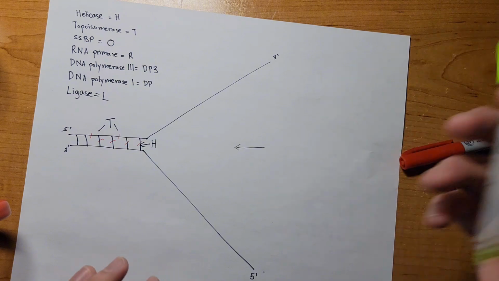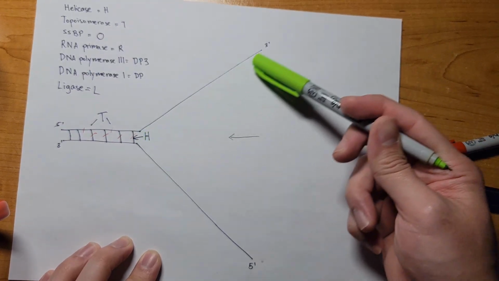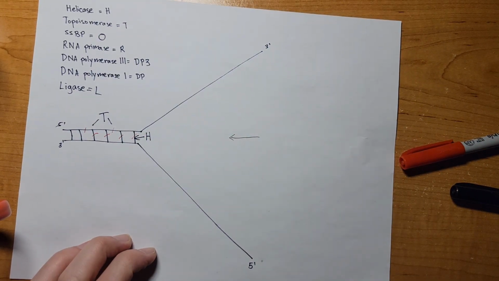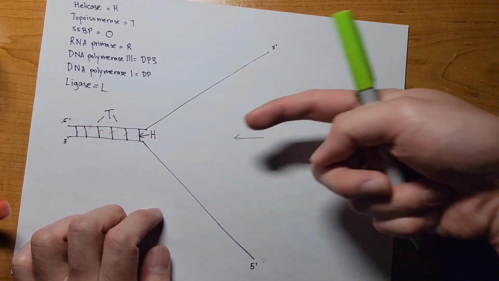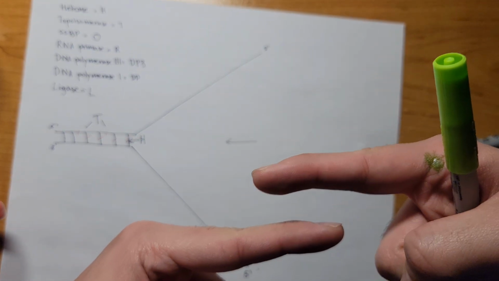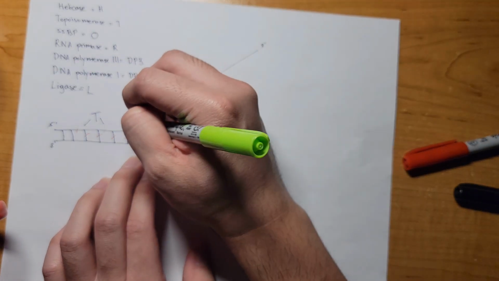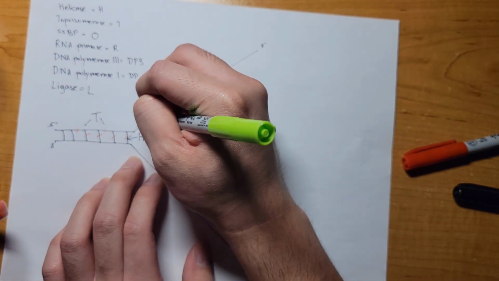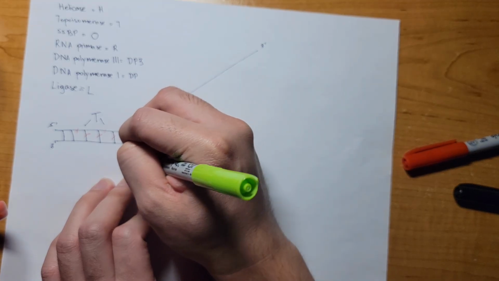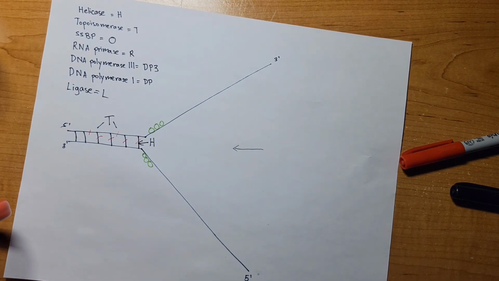So you notice that this part of the single strands is open, right? There's a chance that they can close back up again and bond to each other. To prevent that, SSBP will come and just bind, let's say around here, just to prevent it from closing up, right? So SSBP is done. What's next?